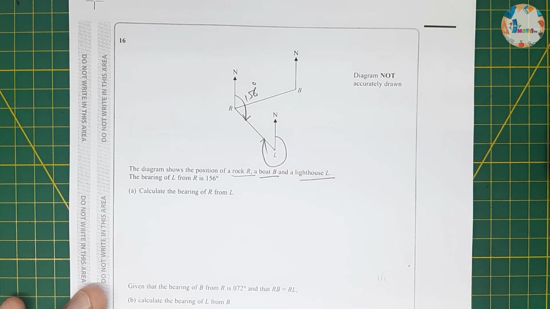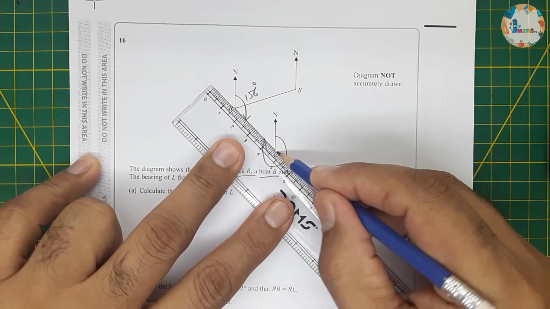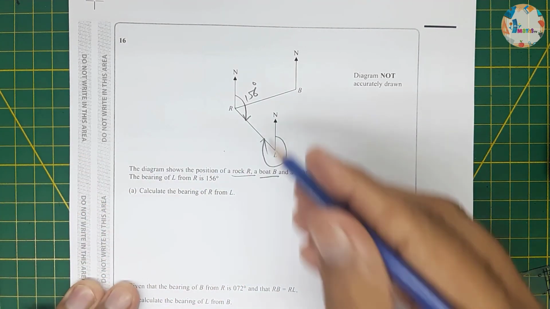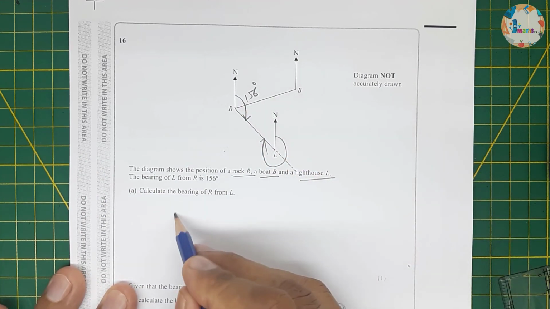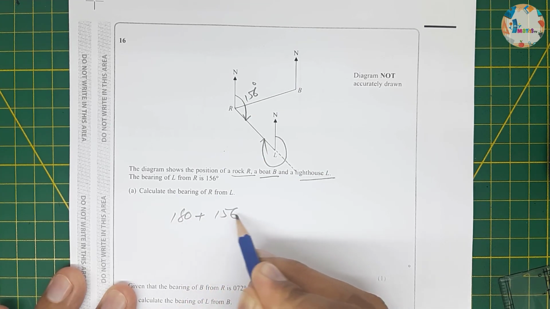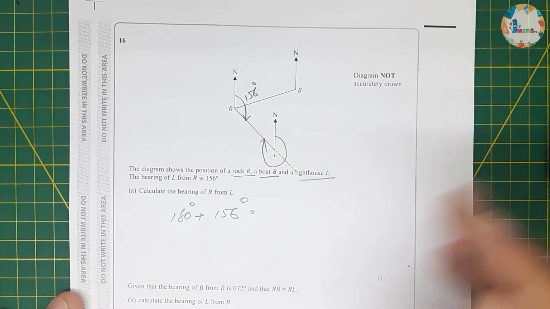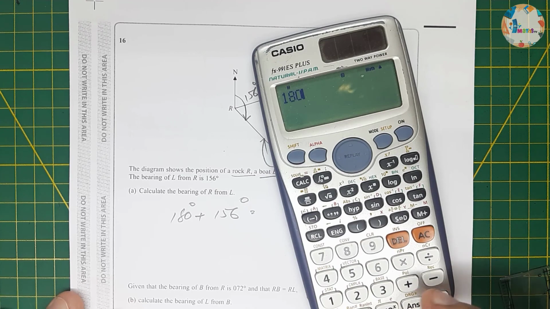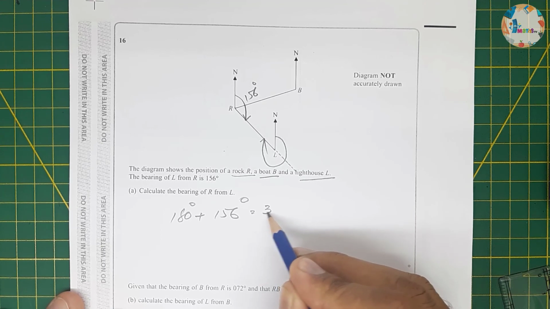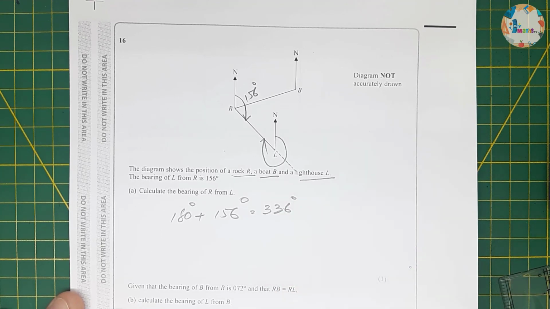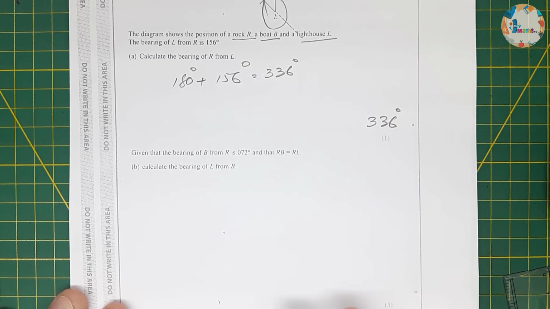So if we extend this line a little further to understand the situation, this will be the situation. So we have to add this angle and plus 180. So we can write 180 plus 156. Adding these two angles, we will get this bearing, and 180 plus 156 will give us 336. So our answer will be 336 degrees.